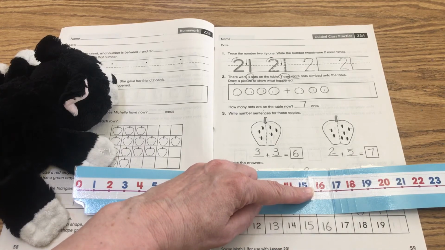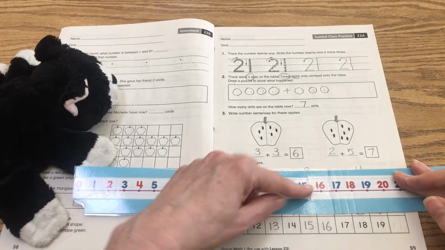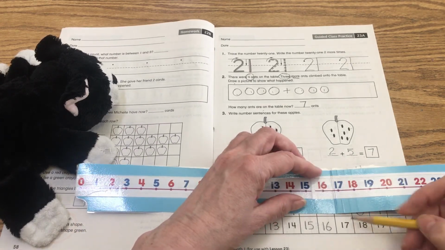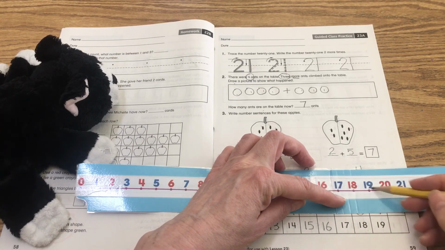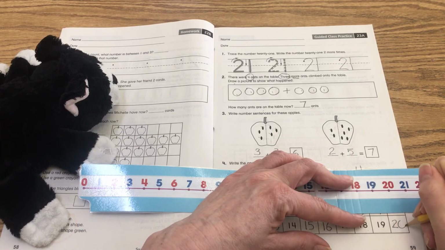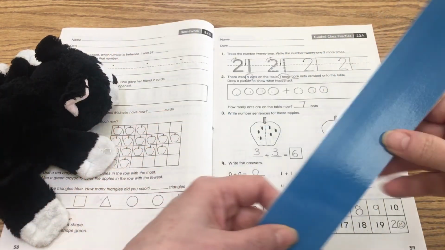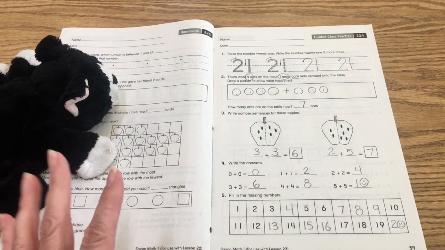Remember, if I'm going too fast, go ahead and pause the video, okay? There's 17, there's 18, there's 19, those match. And then I need my 20. 2, 0, right there. I'm going to give myself my friendly 10. And then this is going to get put aside. Put that away somewhere where you know where to get it.